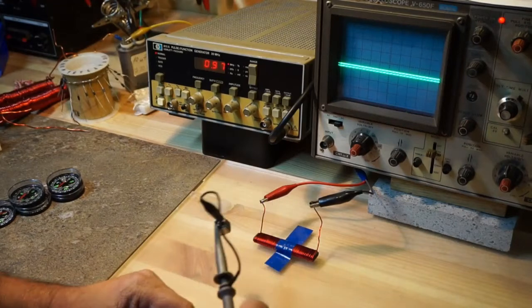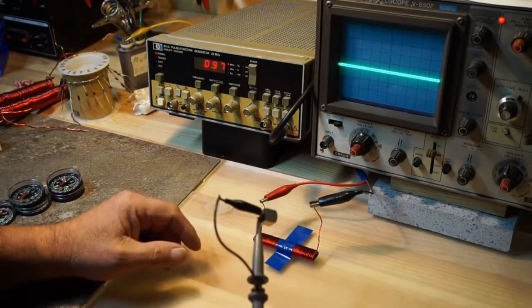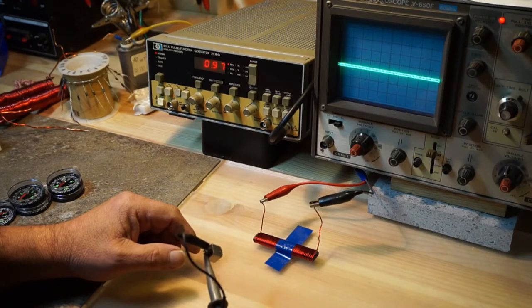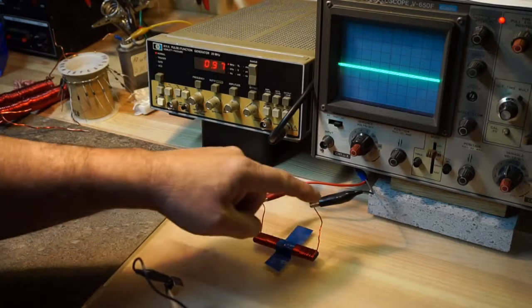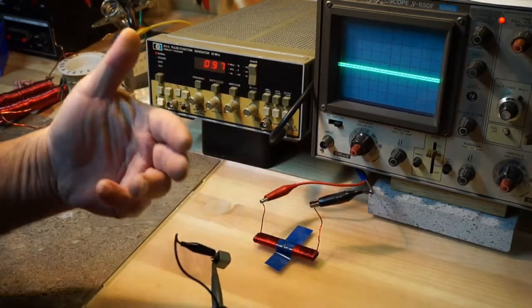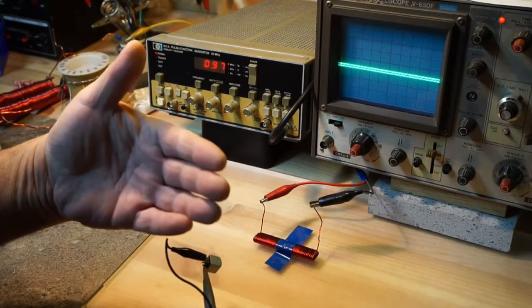Now, in regular electronics, we're taught that the circuit flows in a certain direction. It's going this way or it's going this way. Some people say it's negative to positive, some people say it's positive to negative.